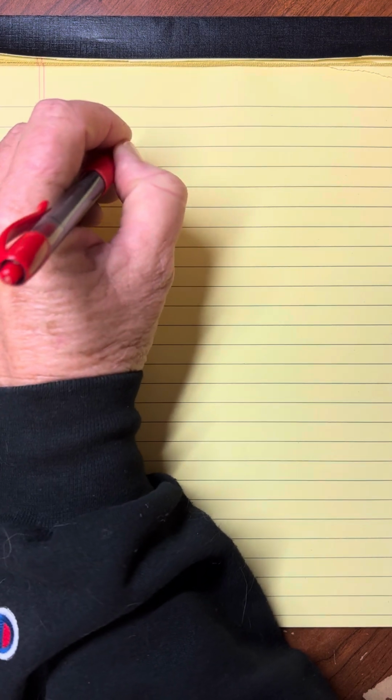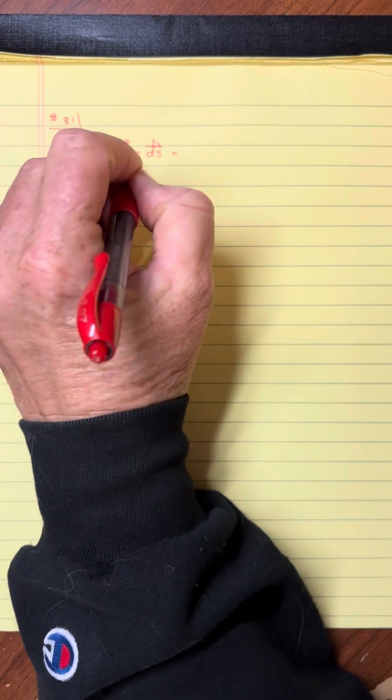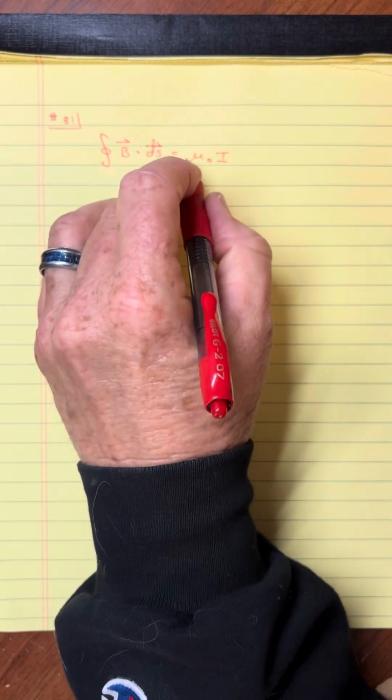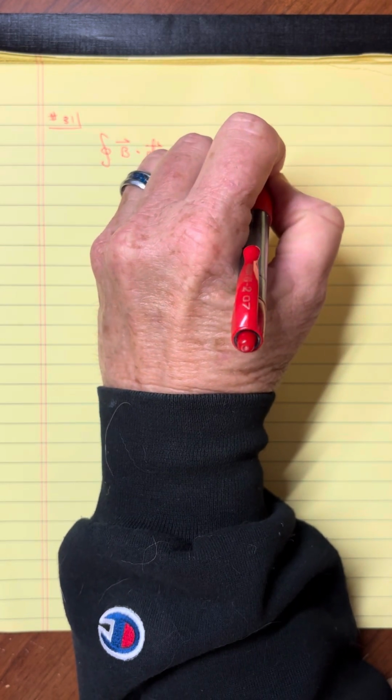Why don't I jump over to my yellow pad here and go, okay, so number 31. And we learned here Ampere's law. That is, if you make an Amperian loop, that is a closed Amperian loop, and you integrate the magnetic field over that path, you get the mu naught, permeability of free space, and then times the current that goes through that Amperian loop. So this is sections 3 and 4, Ampere's law. So we're going to apply Ampere's law to a non-uniform current.